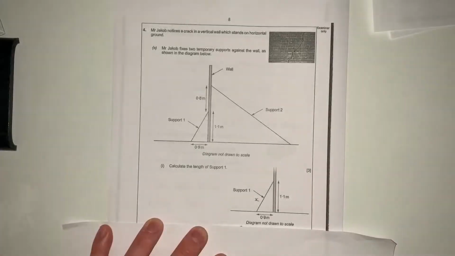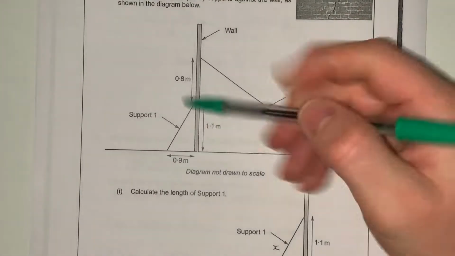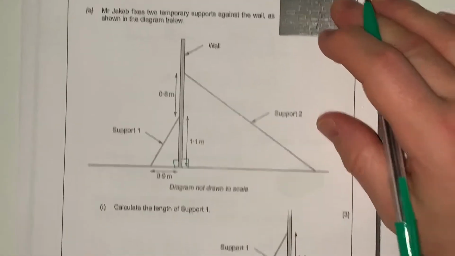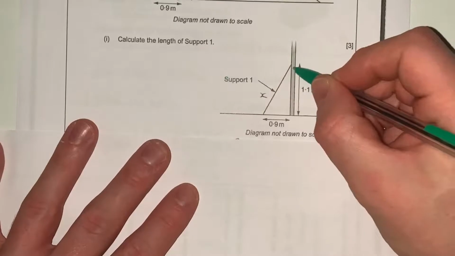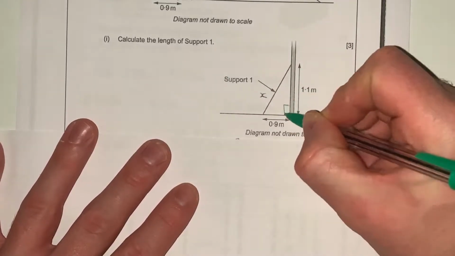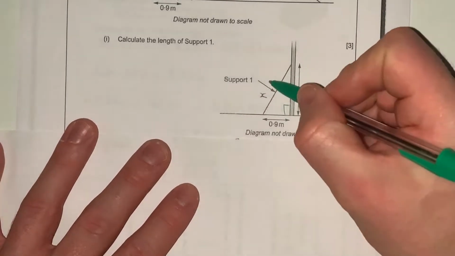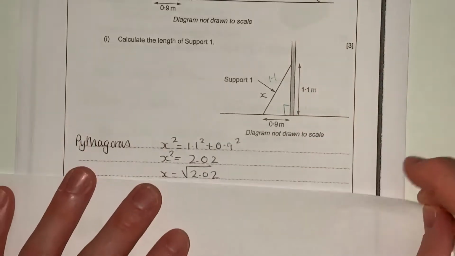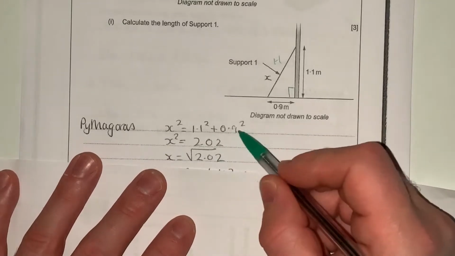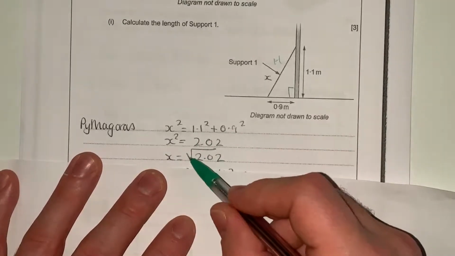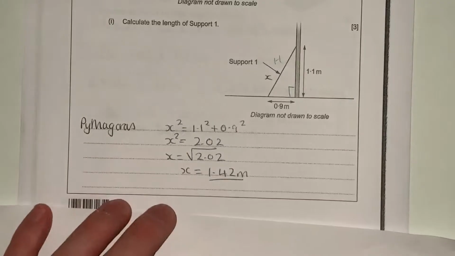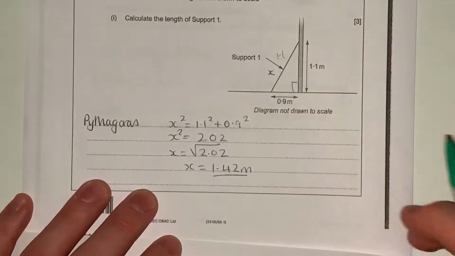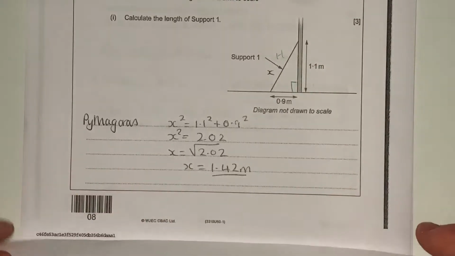Okay, guys, I'm seeing here triangles, and I can see right angles. So I'm thinking Pythagoras or SOHCAHTOA. Go to the first one, calculate the length of support 1. Well, hopefully you can see a right angle triangle there. This is the hypotenuse, so we've got to be using Pythag because we have 2 lengths. So nice and simple, 1.2 squared plus 0.9 squared. Then I know I need to square root my answer once I've added them, and you should get the hypotenuse of 1.42 meters for support 1. Nice easy 3 marker to get you going.